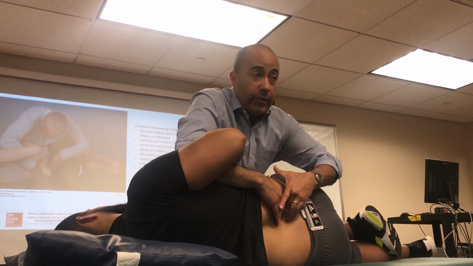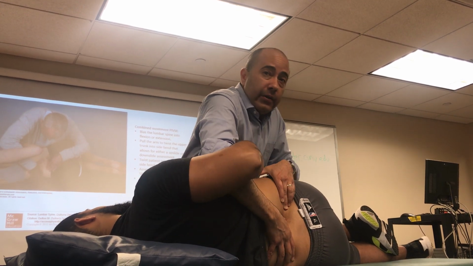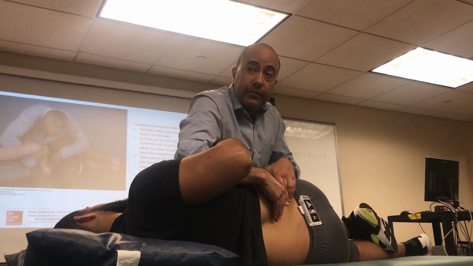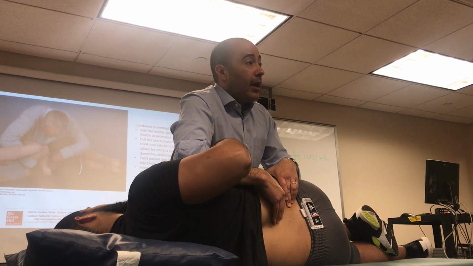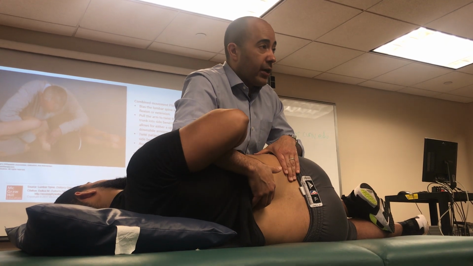I want a lot of input between both hands. Yep, that one's moving away, that one's moving away. Or, no, that one doesn't seem to be going. Then I come back to it. Okay? Now, to do it as a PAIVM, so this was my flexion PAIVM.